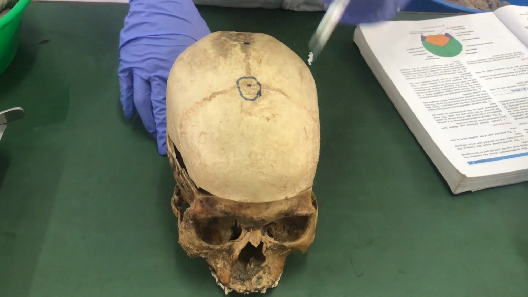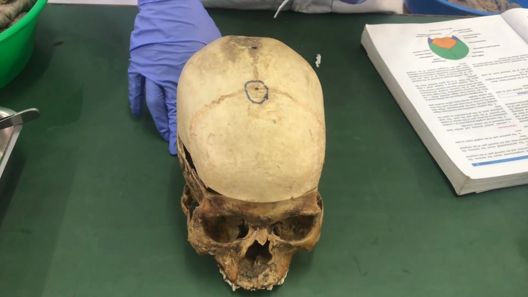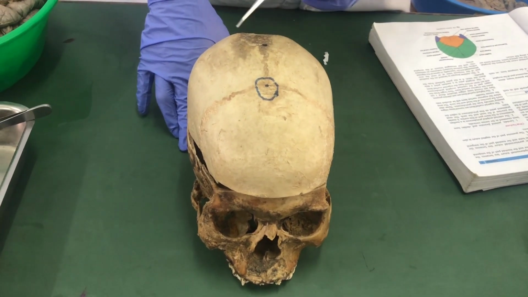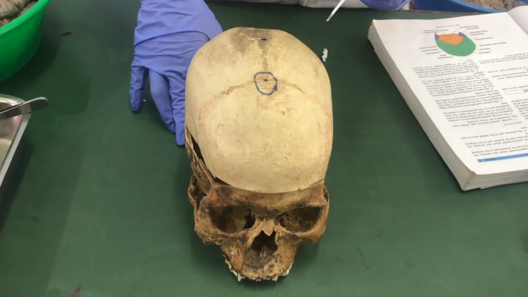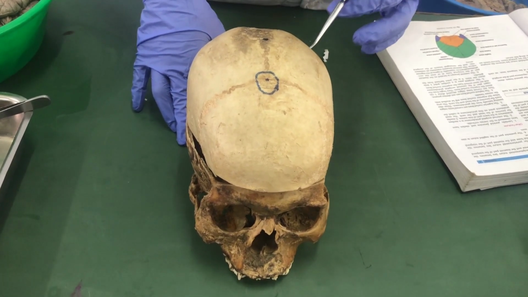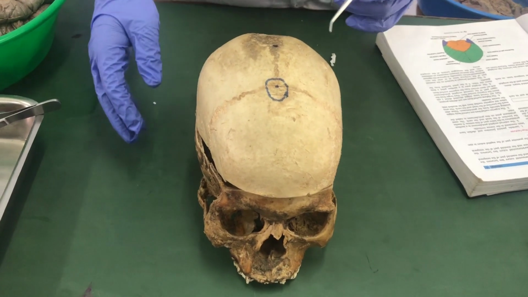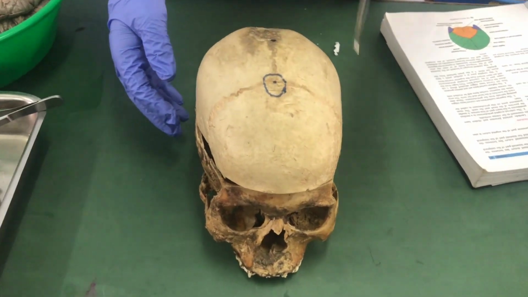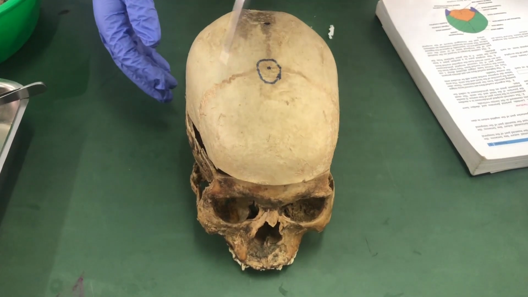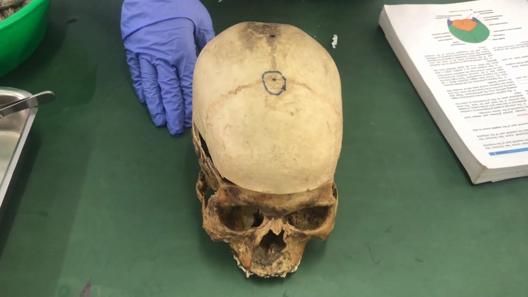Now, what are the methods of study of skull? The skull can be studied as a whole. The whole skull can be studied from the outside or externally in different views. We can study the skull from the superior view. This view is called Norma Verticalis.